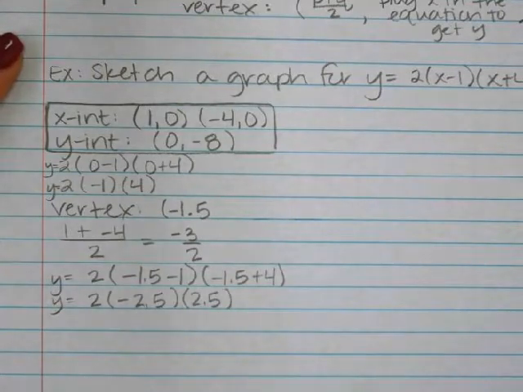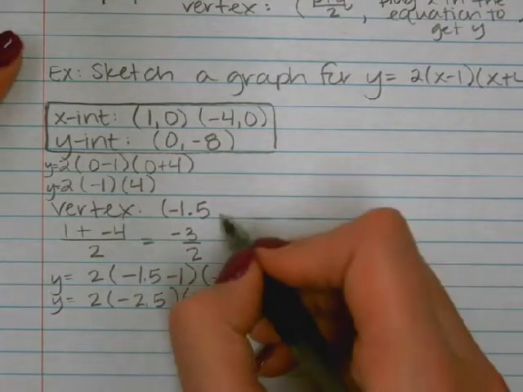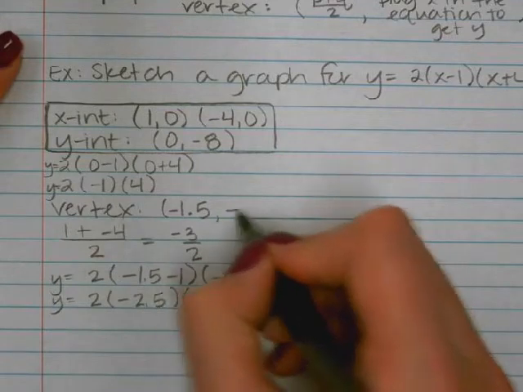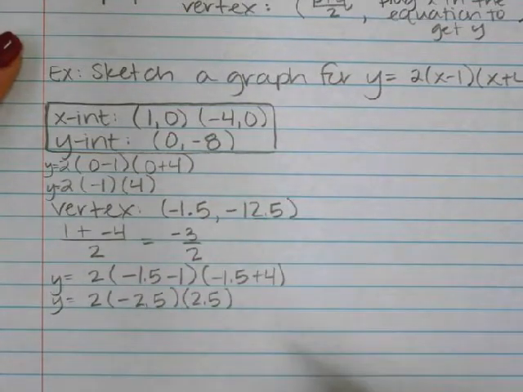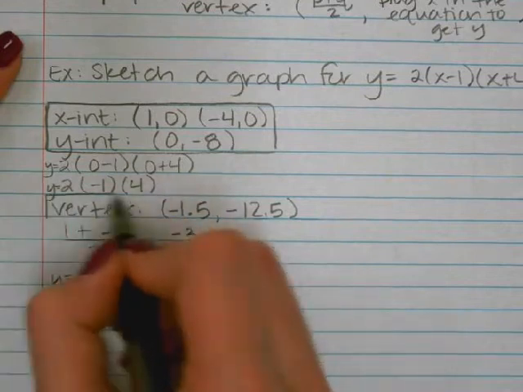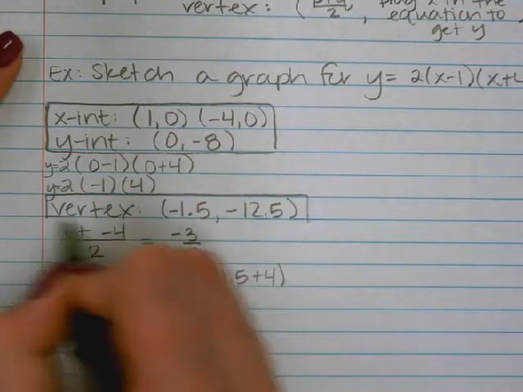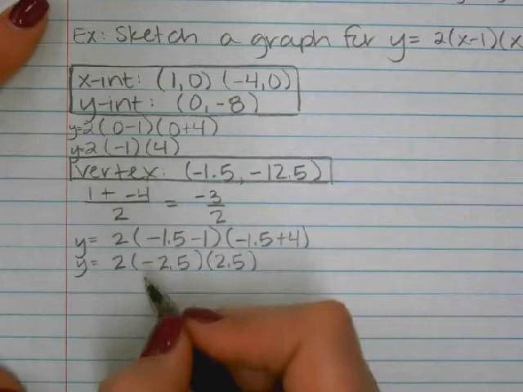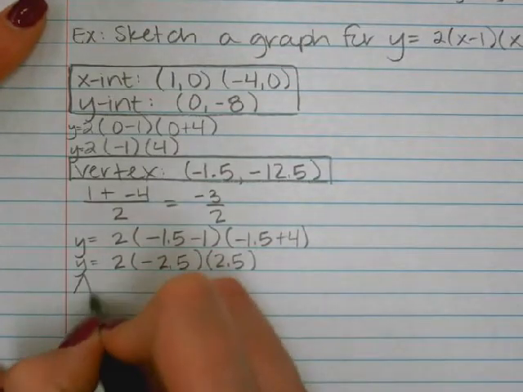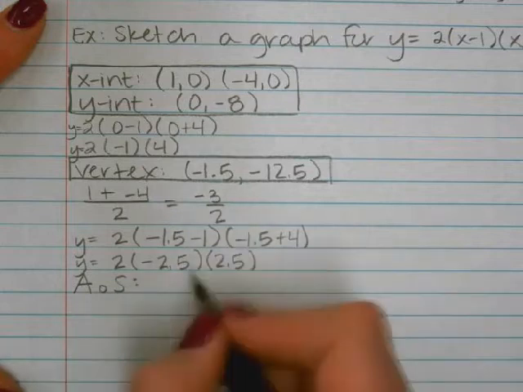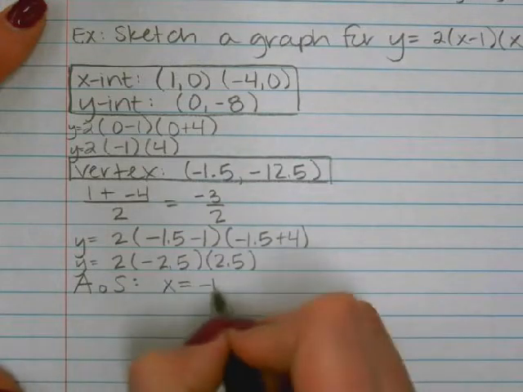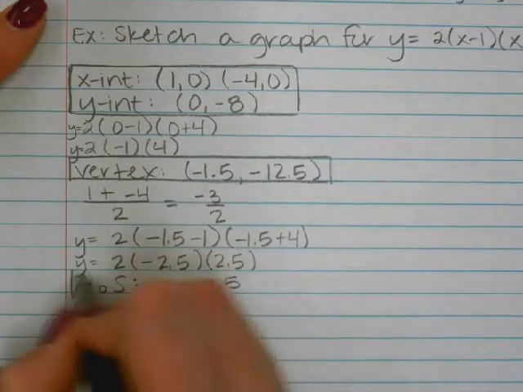And if I multiply those out, I find that I get -12.5. So there's my vertex. My axis of symmetry, I don't feel like writing out all the words, so I'm going to say axis of symmetry is x equals -1.5. That's going to be helpful.